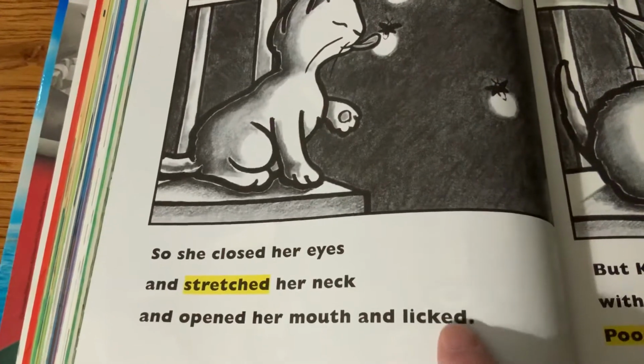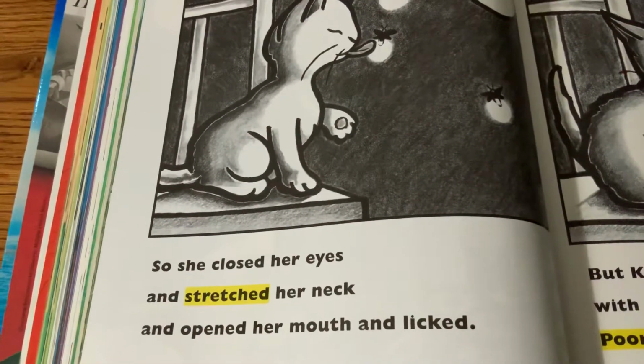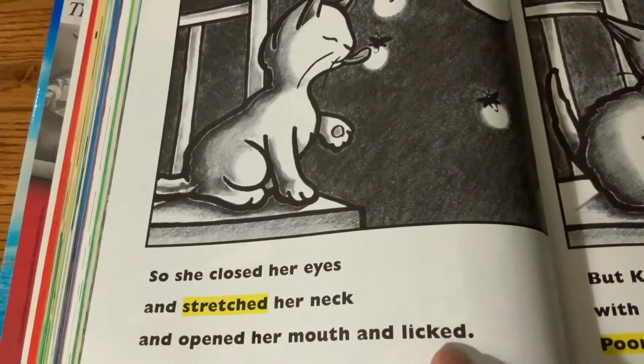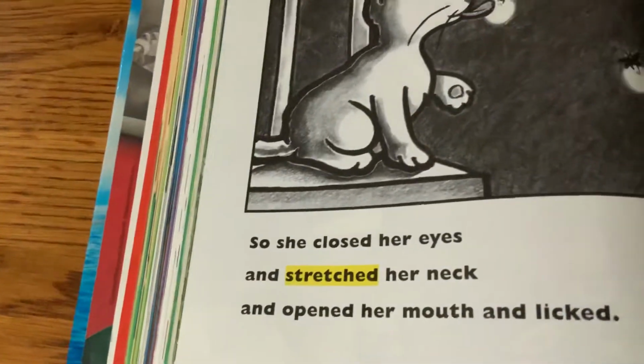And also here on the word licked, licked. And here it has a T sound. And so we add the ED because it means it's something that has already happened.